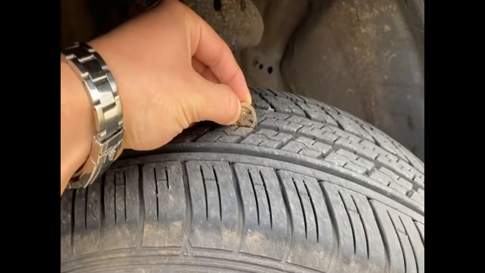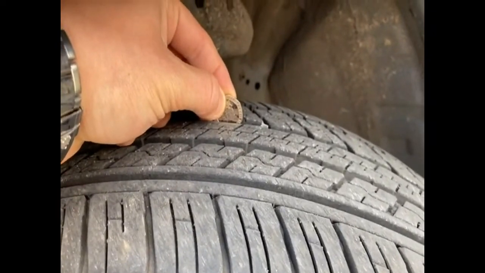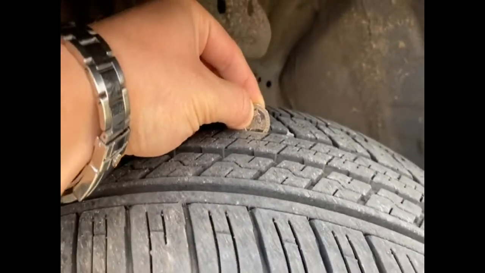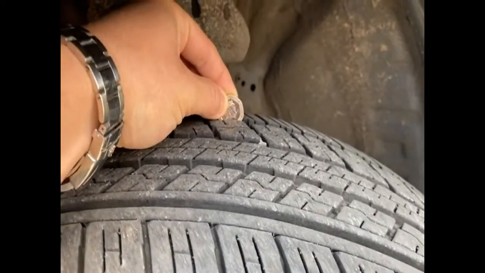And you just test that all the way along your tyre, and if at any point you can still see the inner border of the 20 pence piece, then there's insufficient tread depth at that area, okay?